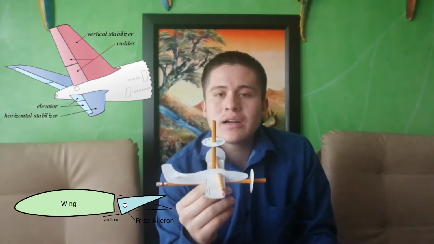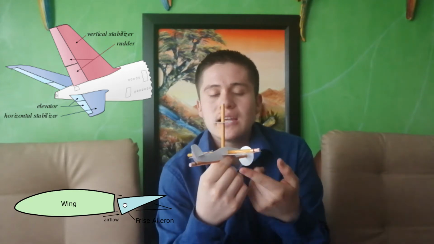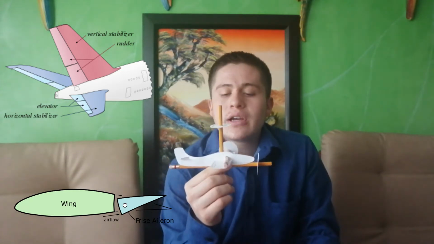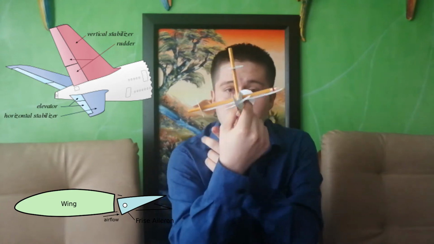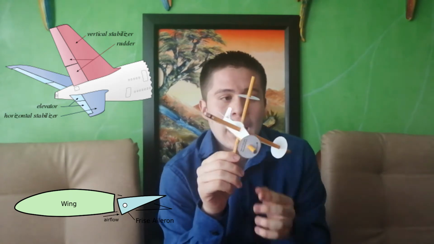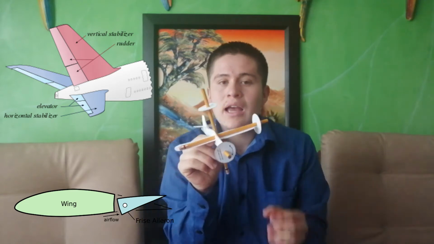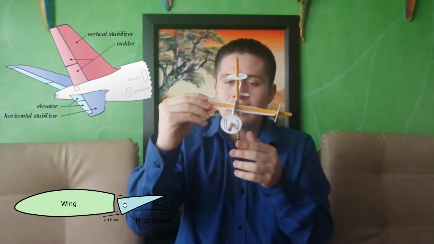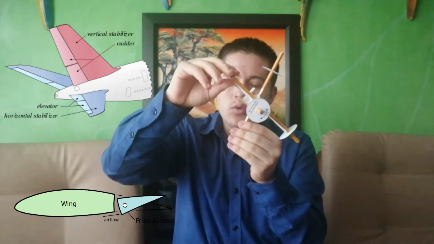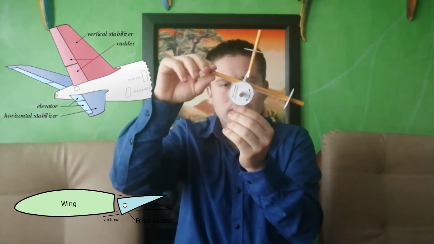Okay? The next control surfaces are the ailerons. The ailerons are located in the rear of the wing, okay? When one rises, the other one goes down, or gets lower, and they are used to increase the lift on the wing, yes? And for that reason they provide the roll movement. That is the roll movement.